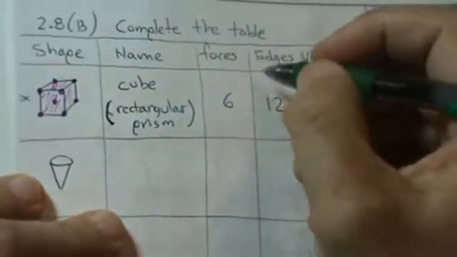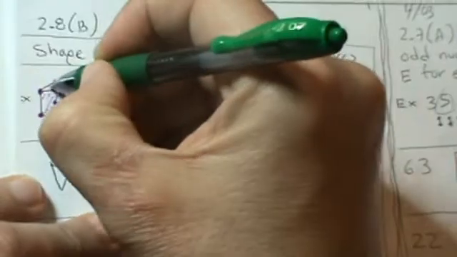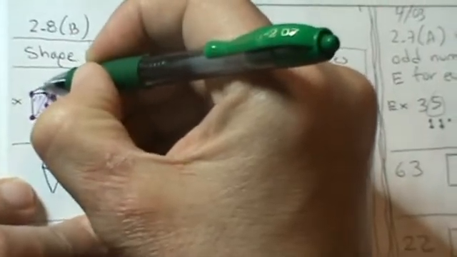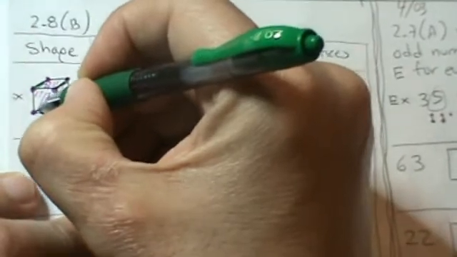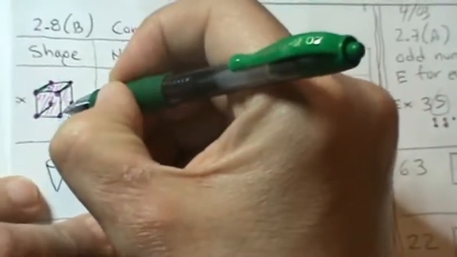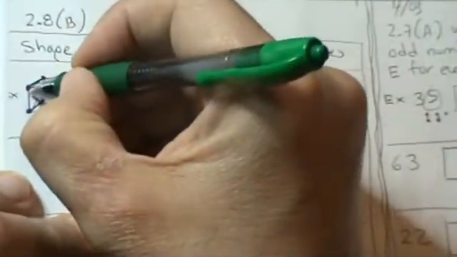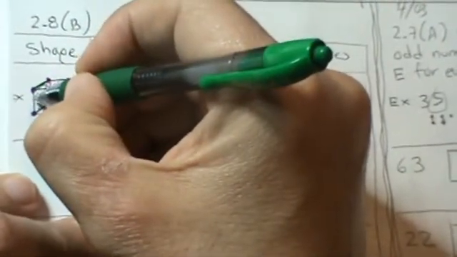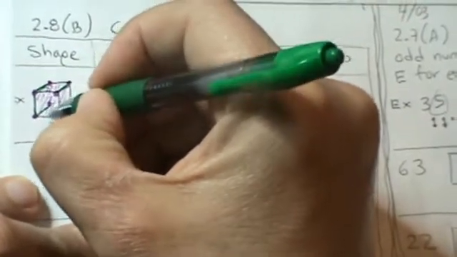Now edges is where two faces meet. So I have this face and this face is 1. This and the left side face is 2. Left side and bottom is 3. Bottom and right side is 4. Now I also have left side face and front 6.